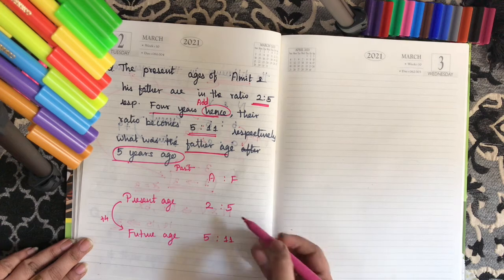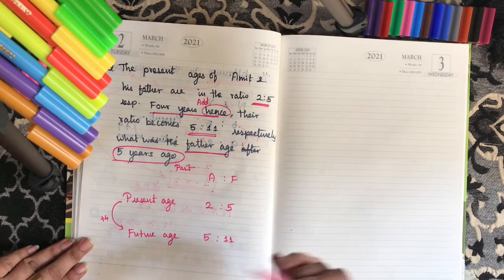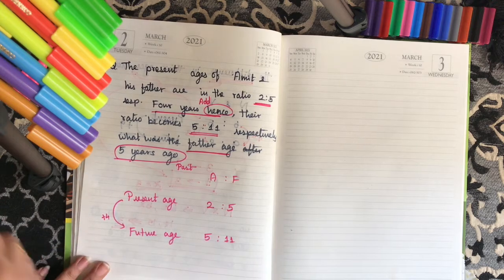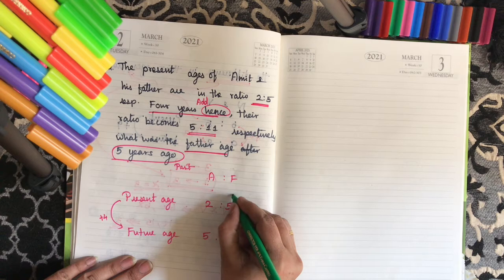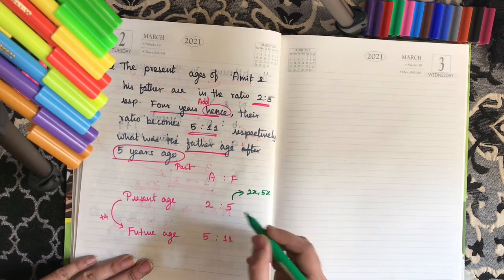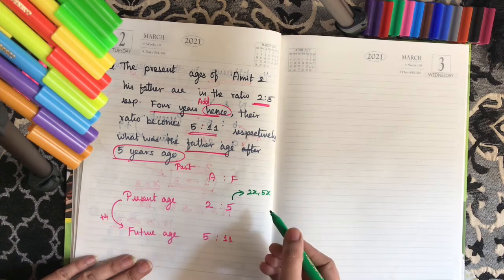Yes, so the difference is not the same. We have to calculate it. So I'm just writing it in equation form. How to write it? Just convert it into 2x and 5x in order to convert the ratio into numbers.